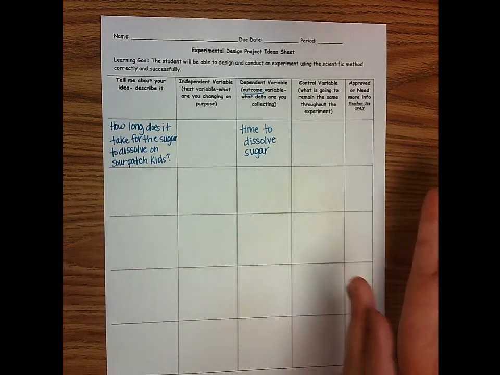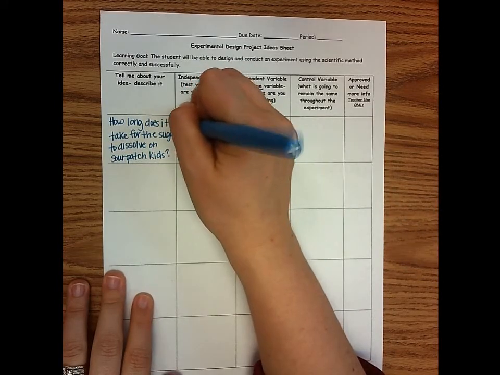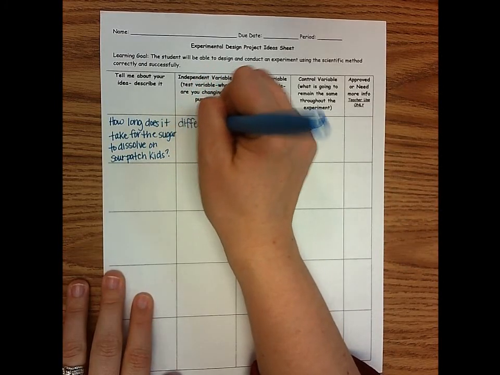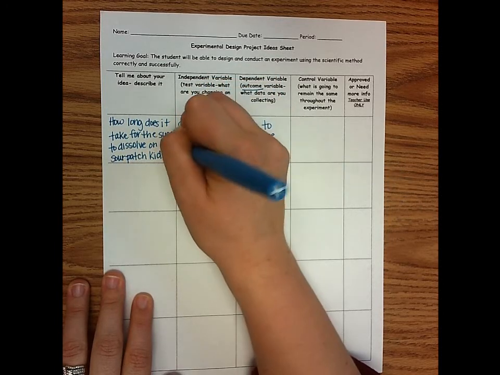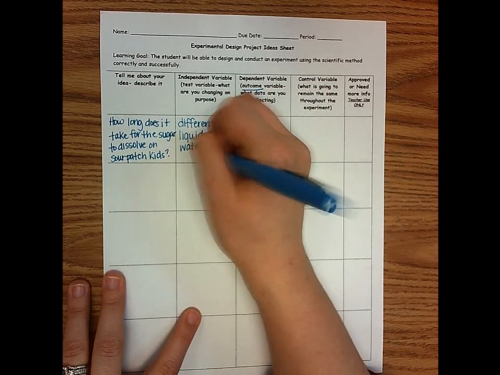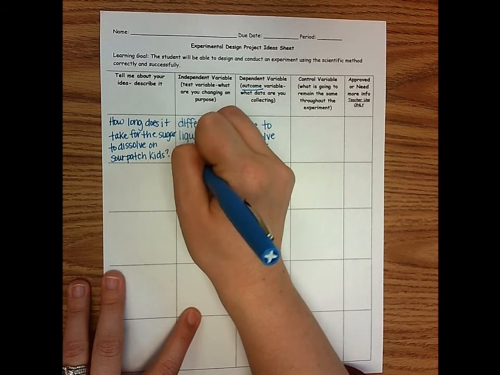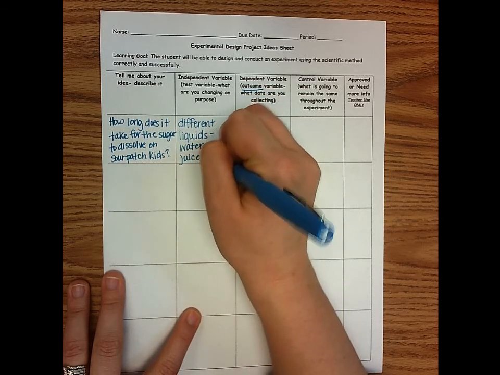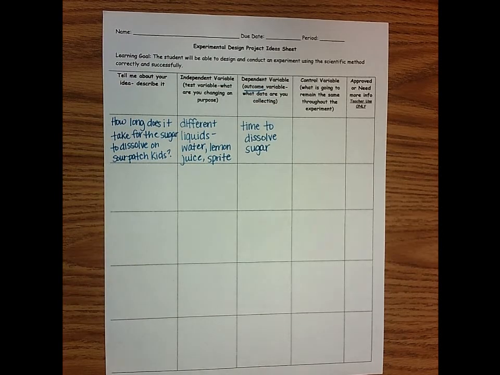That's what is going to help you answer your question. Now, how are you going to test that? You could use different liquids, okay? Let's say that you use water. Water is always a good one to compare to. Let's say you do lemon juice and Sprite. So you're going to do different liquids. You're going to time how long it takes to dissolve the sugar off a Sour Patch Kid.